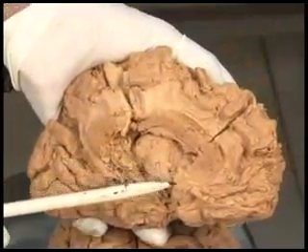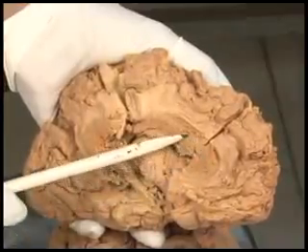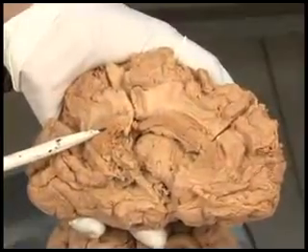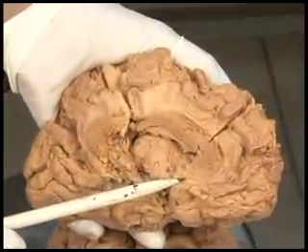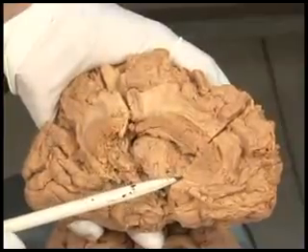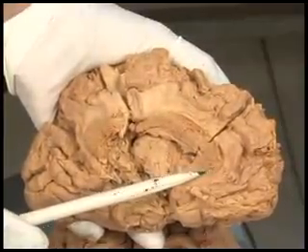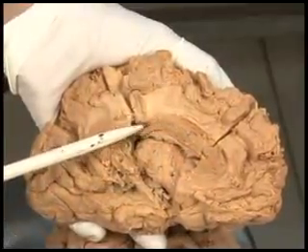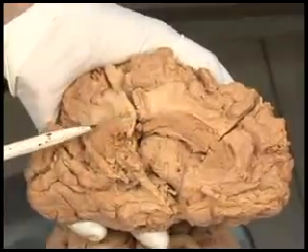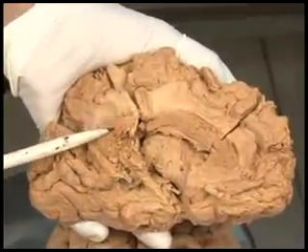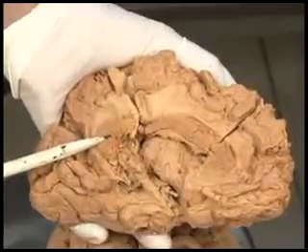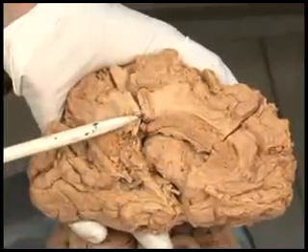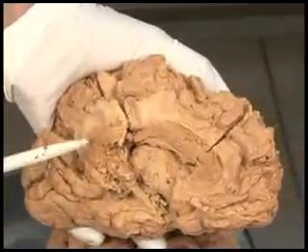On the medial surface, there is a very prominent collection of white matter which is known as the corpus callosum. Corpus callosum comprises of a part which is known as the rostrum. This is known as the genu or the bend. Here is the body of the corpus callosum, and this posterior part is known as the splenium of the corpus callosum. So the parts are genu, body or trunk, and the splenium.